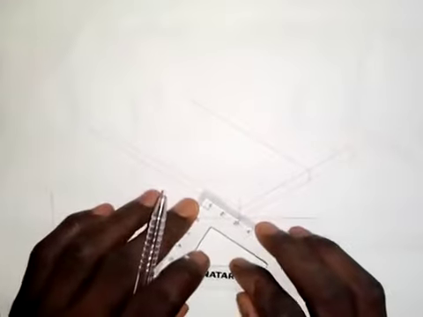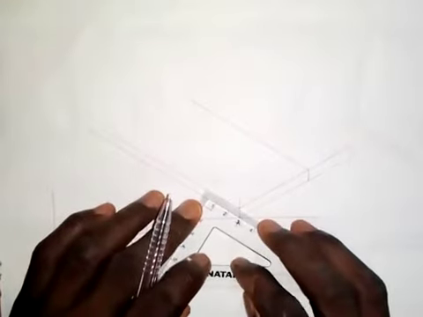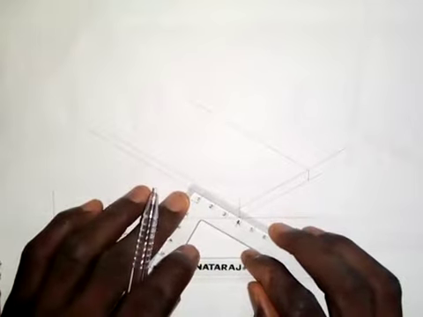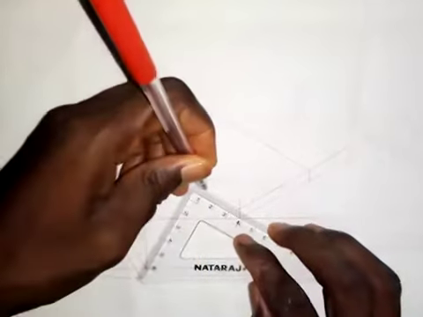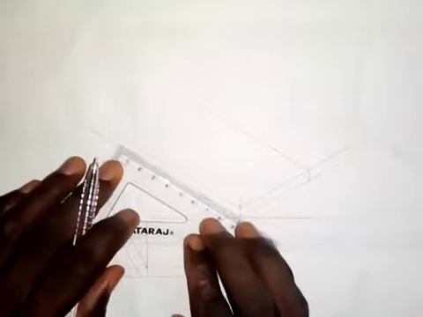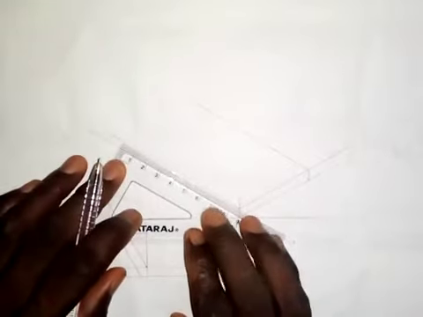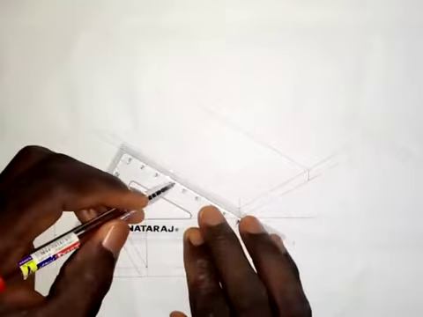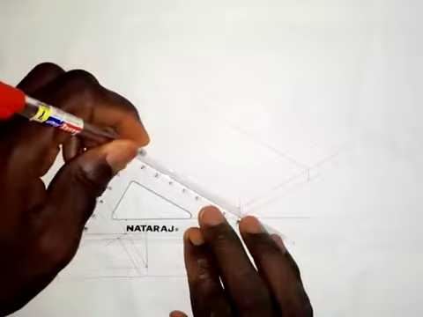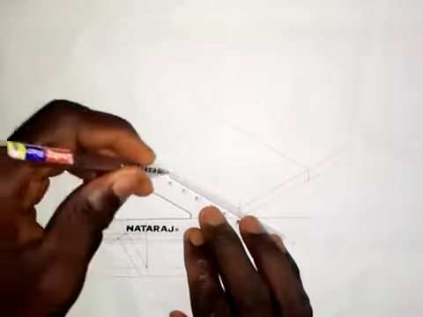So here I'm going to take a measurement of 25 millimeters. I'm using my set square to take dimensions. So this is 25. Then I will take 44 millimeters. This is 10, this is 20, this is 30, this is 40, then this is 44 millimeters. Okay, having taken this, I will transfer this.